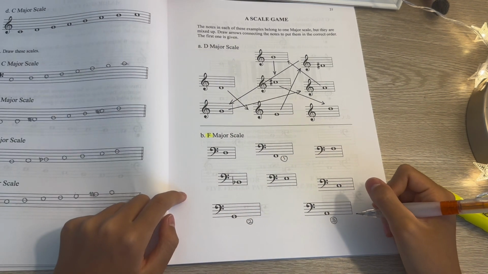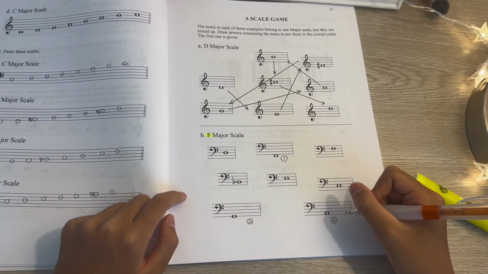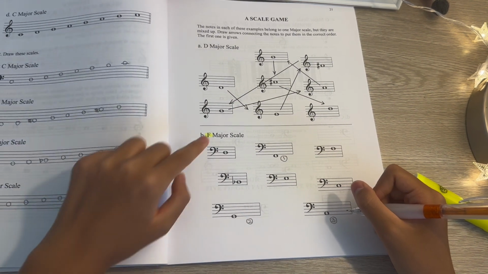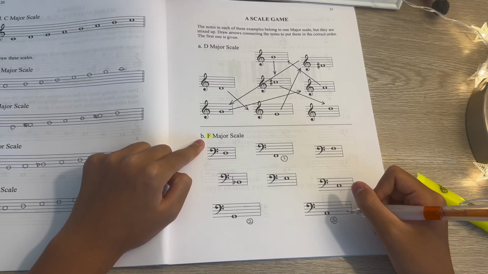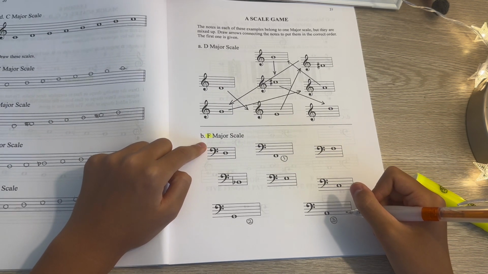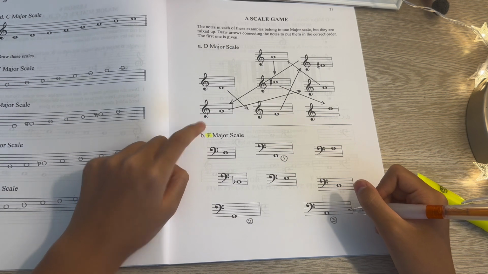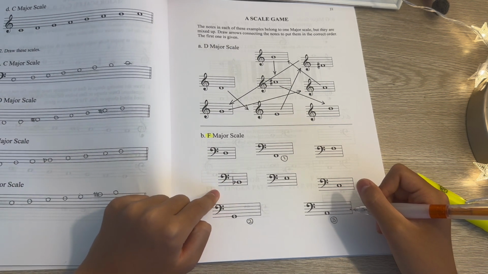Okay, next note is a B, right? But remember, it's F major scale. So what is in the key signature of F major? B flat. So this is going to be our next note, B flat.